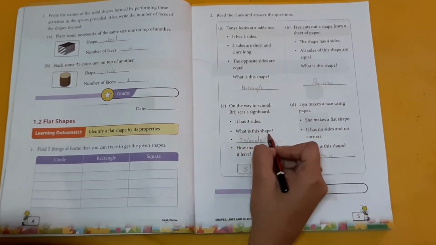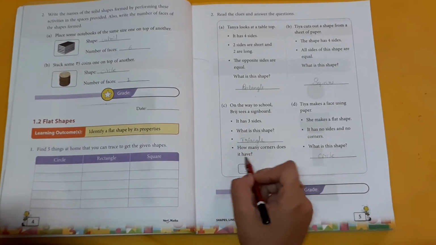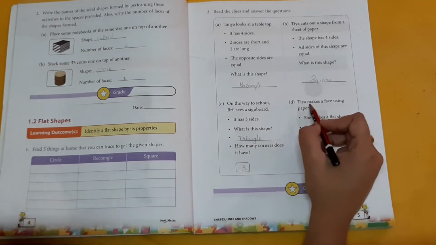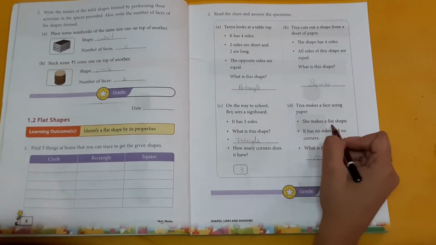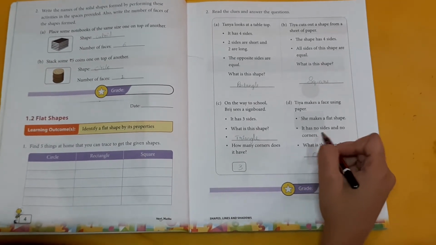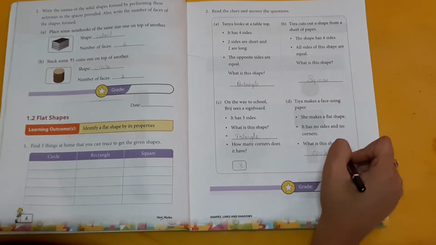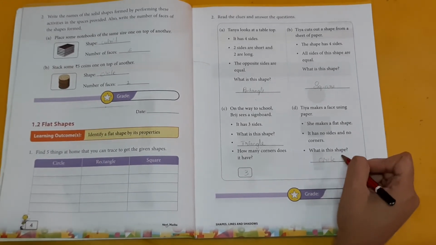What is this shape? Triangle. How many corners does a triangle have? 3. Tia makes a face using paper. She makes a flat shape. It has no sides and no corner. What is this shape? We have already learned it. It is a circle.